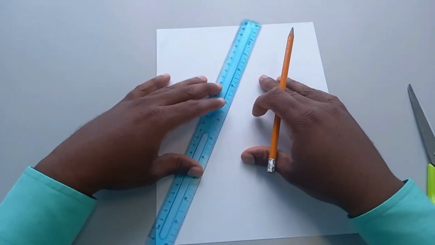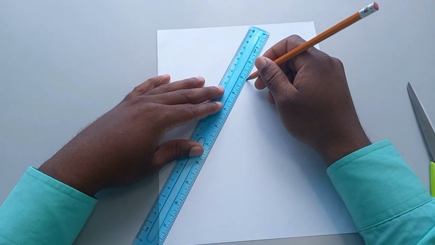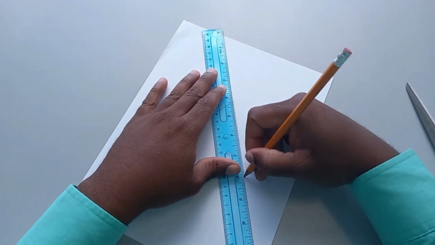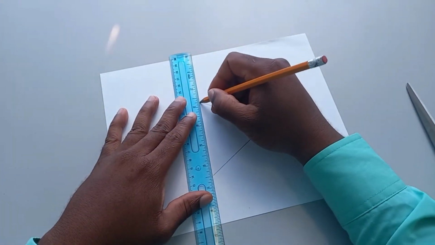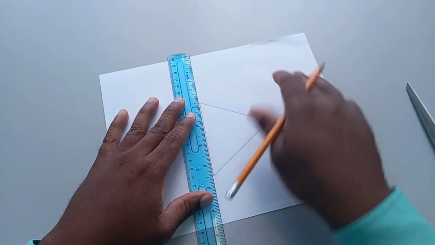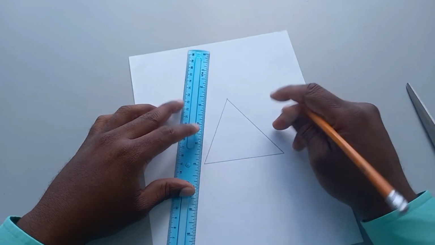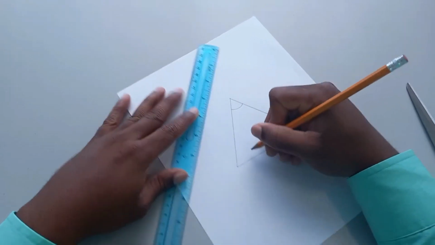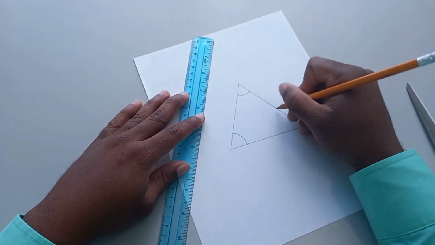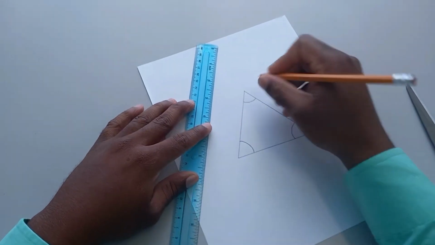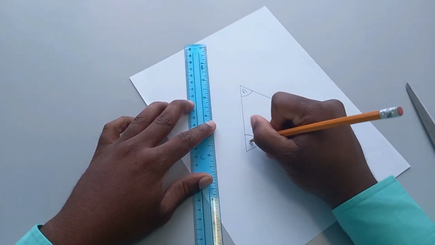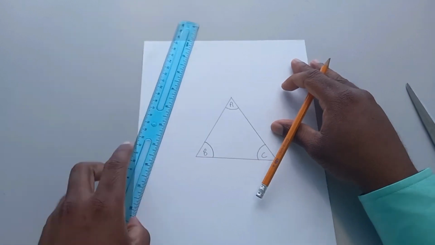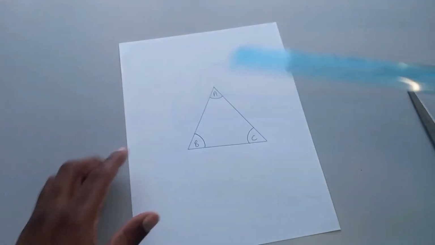Now, first thing that I want the students to do is to draw a triangle of their choice. Of course, I'm going to draw a triangle. All right, there we go. Now, after drawing the triangle, we want them to identify the angles. So they could label them A, B, and C, for example, or 1, 2, or 3. All right, so let's say A, B, C. All right, so we would have labeled the angles. Now, the next step is to actually cut out our triangle.